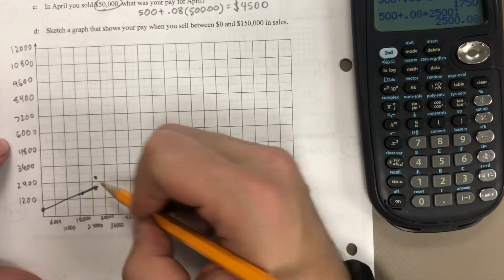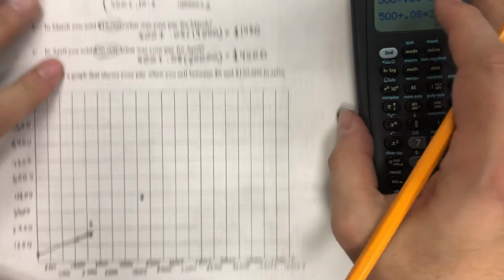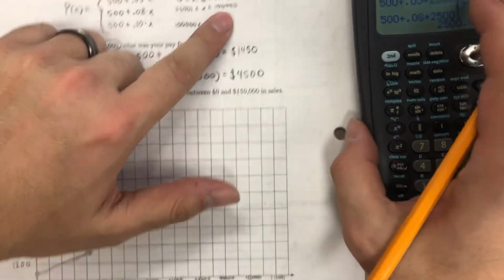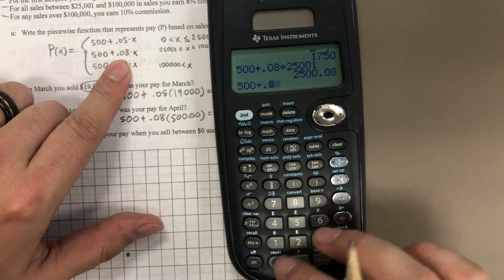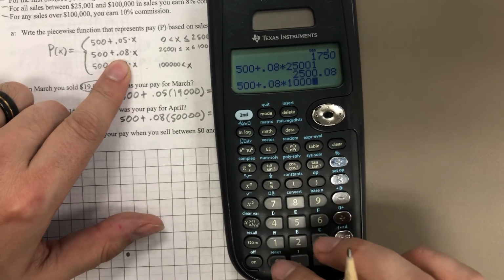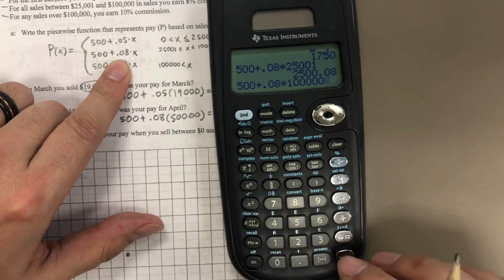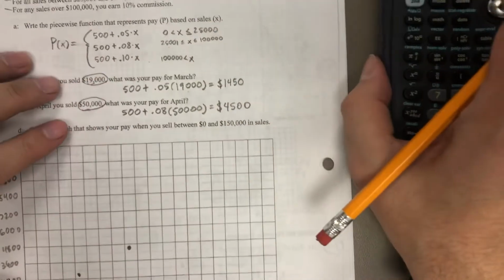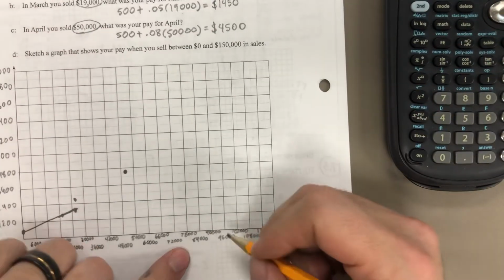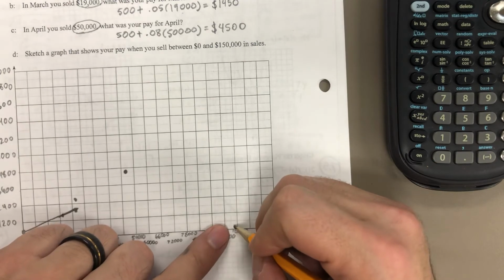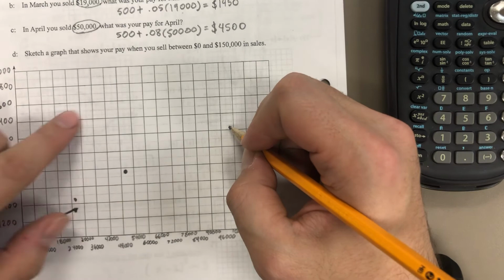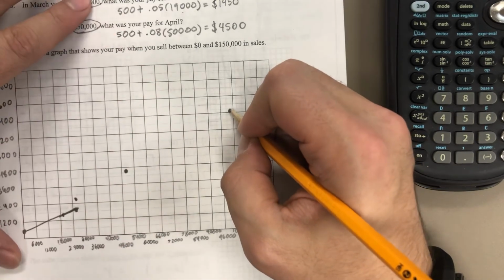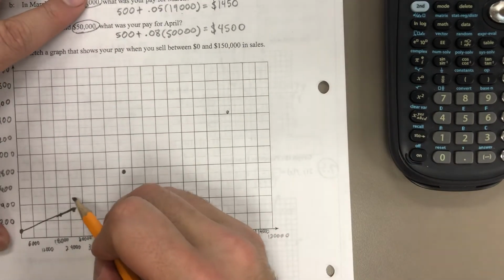It'd be right there relative to the graph. And then let's plug in our other endpoint, 100,000, into this equation. So we get 500 plus 0.08 times 100,000, and that's $8,500. So when I get $100,000 worth of merchandise sold, it's going to be about 8,500. So 8,500 would be a little bit over there, right there. And that matches up pretty well with our line that we have going here.